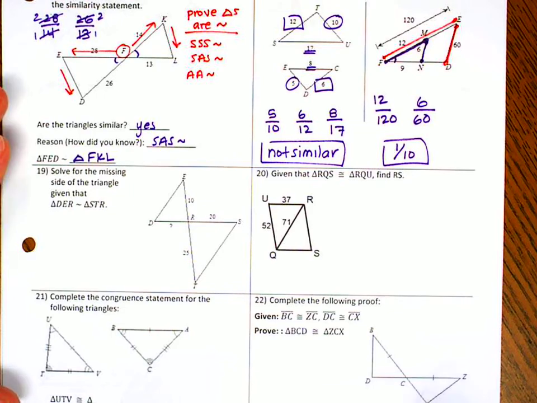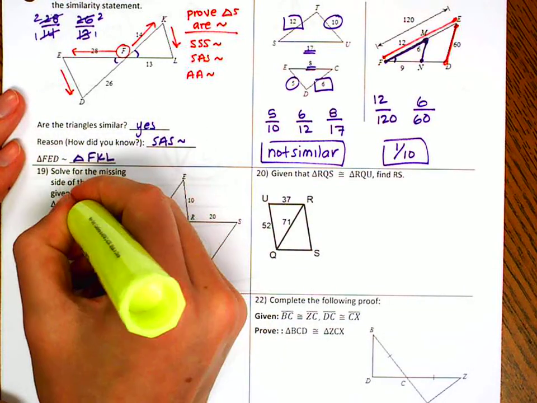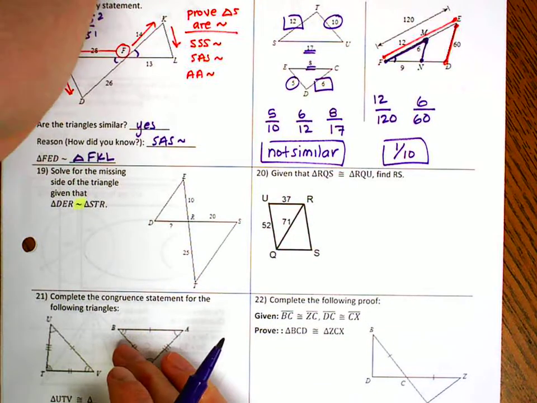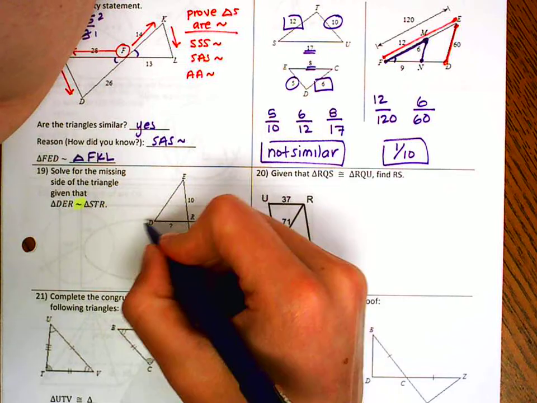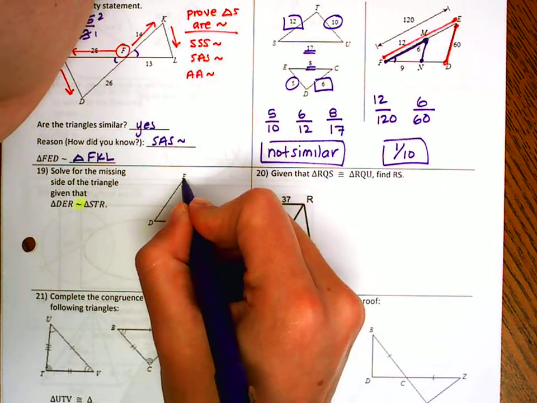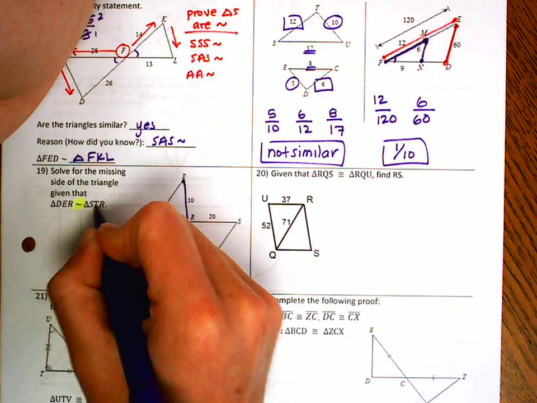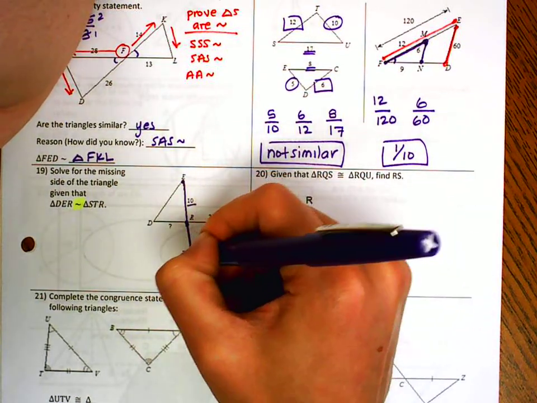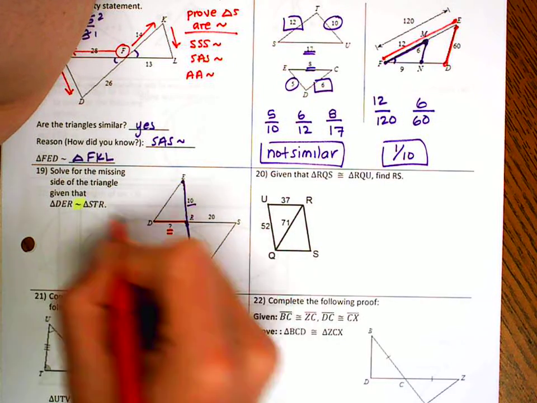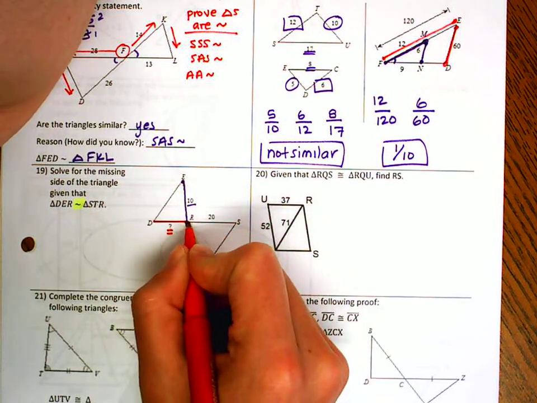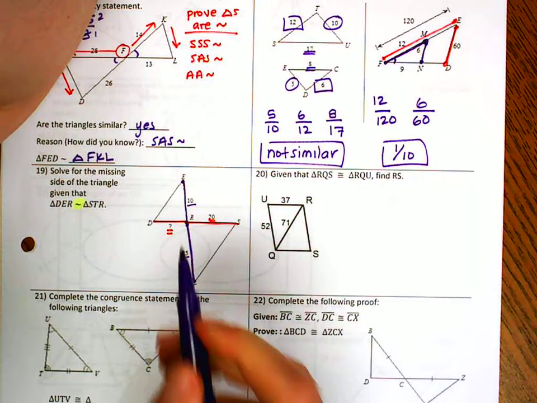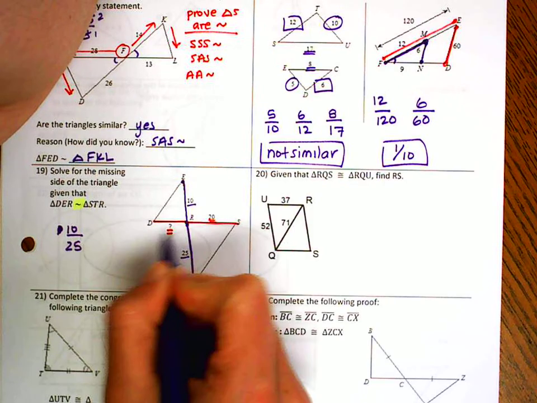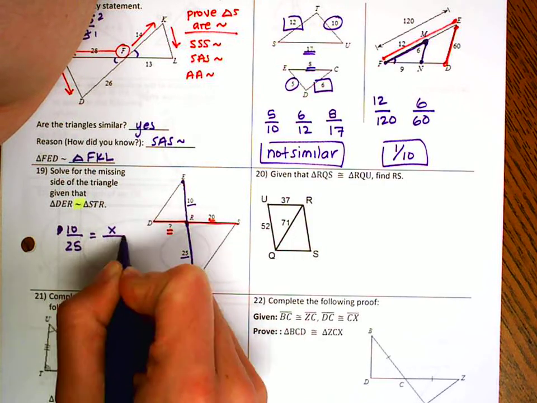Okay, solve for the missing side of the triangle given that these triangles are similar. Okay, so we need to line up pieces. So ER, the second 2 letters, have to go with TR, the second 2 letters. So this goes with this. DR, the first and the last letter, go with SR, the first and the last letter. So I need to make sure that I go 10 with 25, oopsies, question mark with 20. Or instead of a question mark, I'm going to put an X.